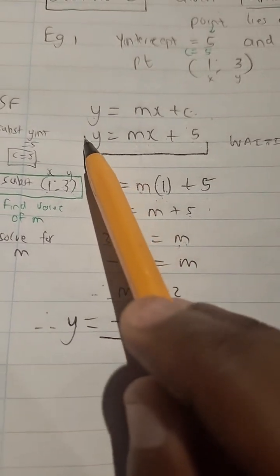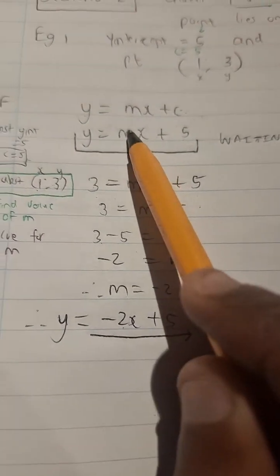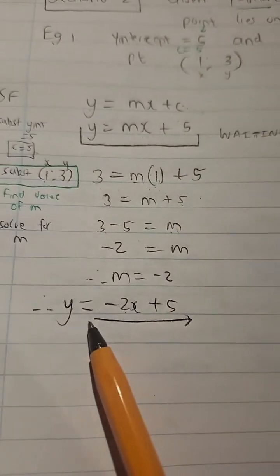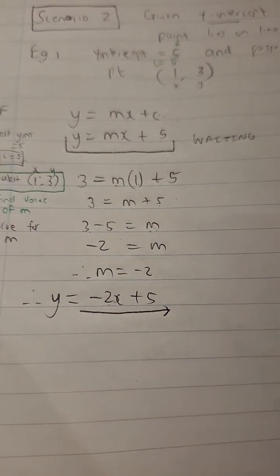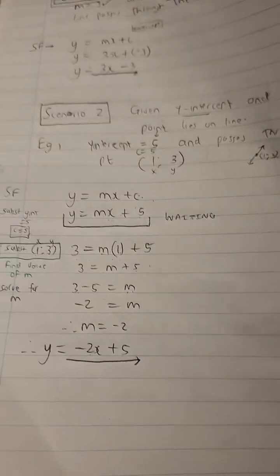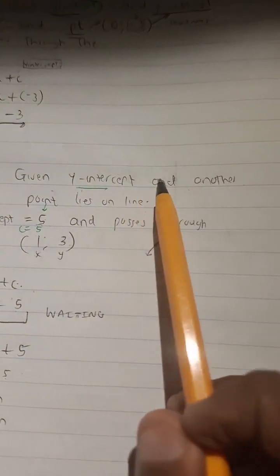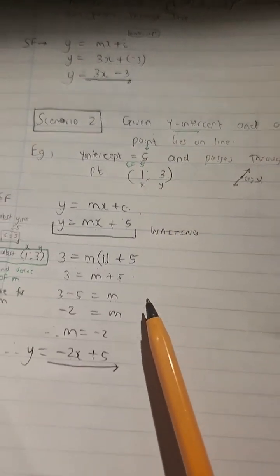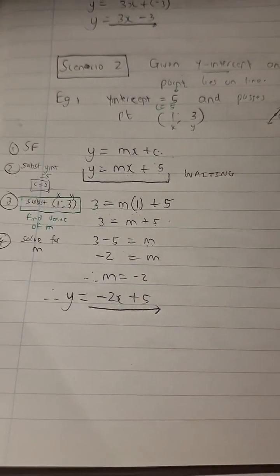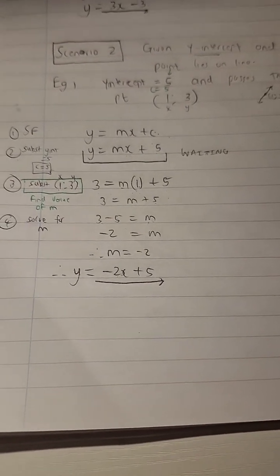And then we can conclude about the equation. Remember, we are waiting for m. We now found it. We substitute it, and we get the equation y is equal to negative 2x plus 5. So that is how we would deal with scenario number 2. When we are given the y-intercept and another point that lies on the line, that is how we would go about finding the equation of the straight line. All right, moving on.